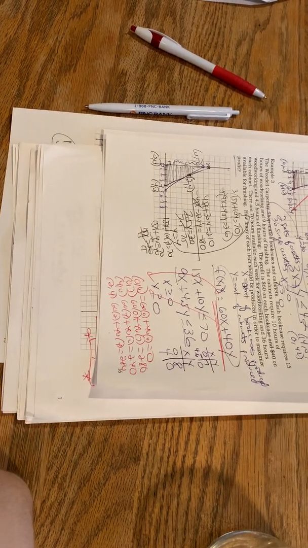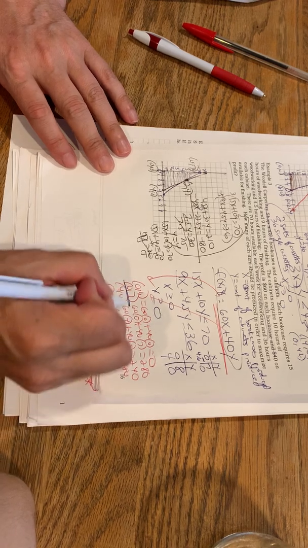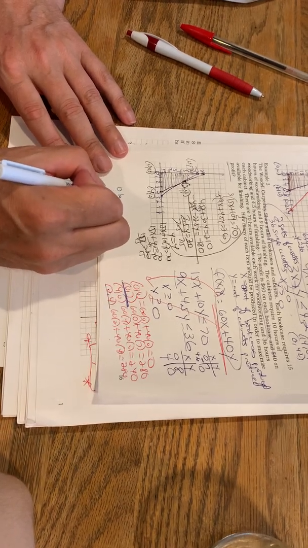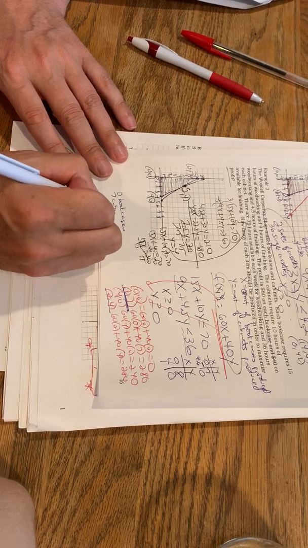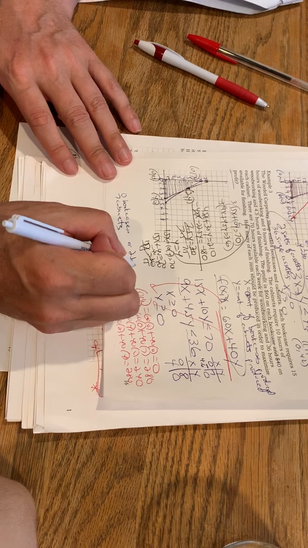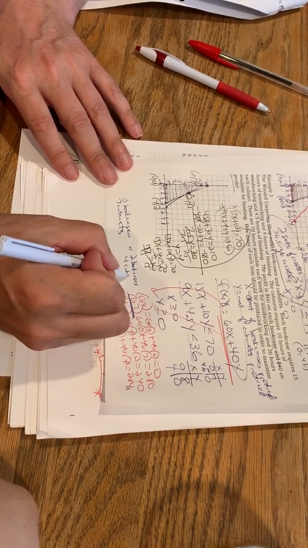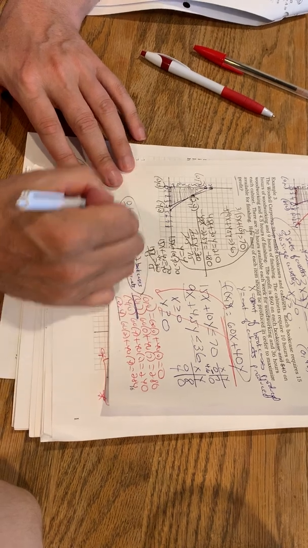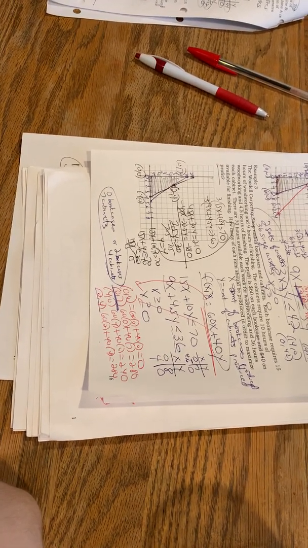So there's two scenarios here. If you want to maximize the profit, you can go with 0 bookcases and 7 cabinets, or you can have 2 bookcases and 4 cabinets to maximize the profit. So that would be examples 2 and 3 from page 16 from chapter 2.